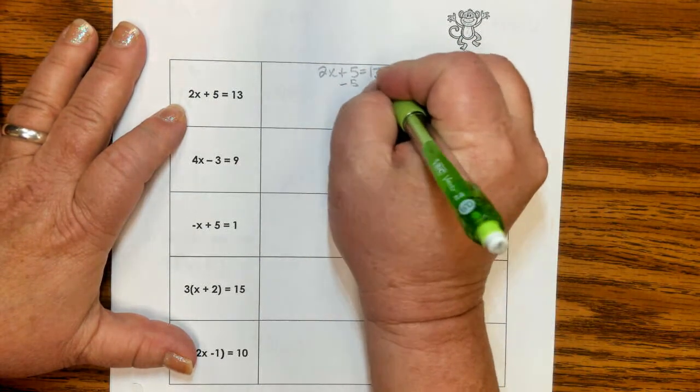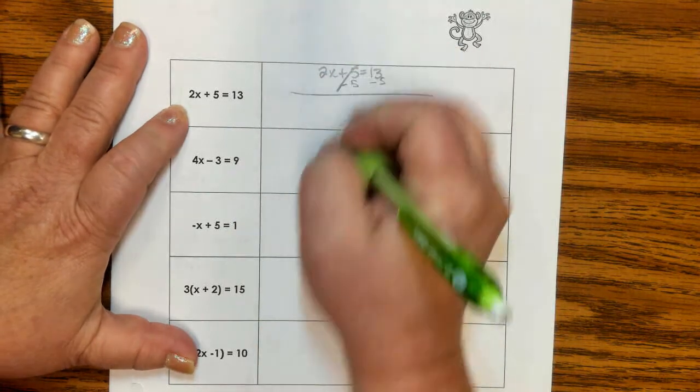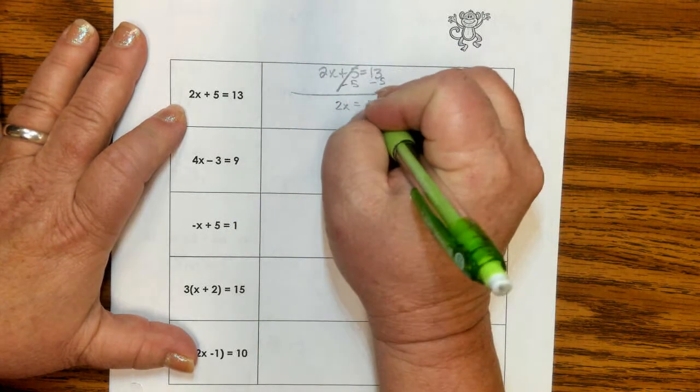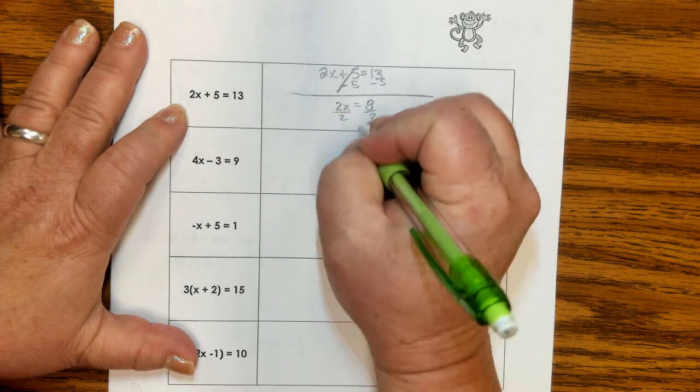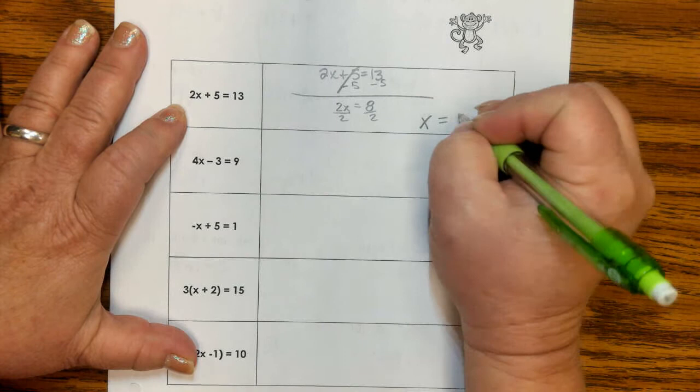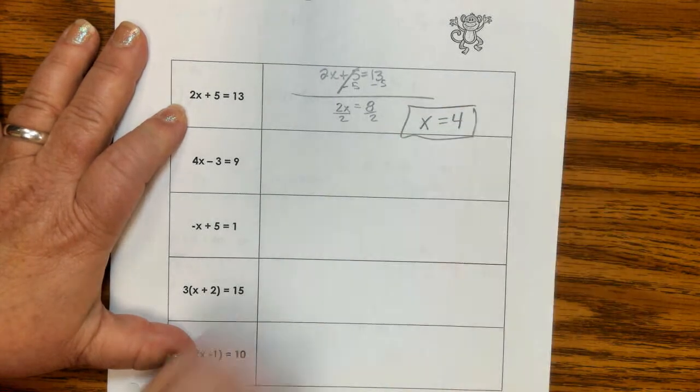Subtract 5 from both sides. I end up with 2x is equal to 8. Divide both sides by 2, and I end up with x is equal to 4, and that's my answer.